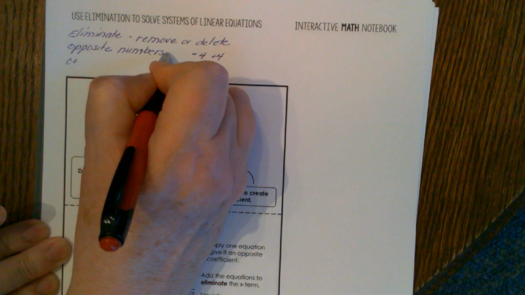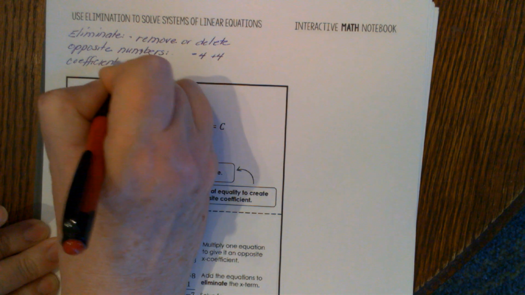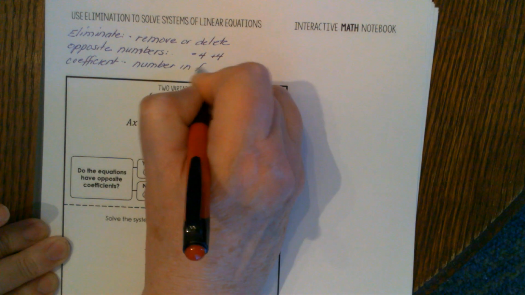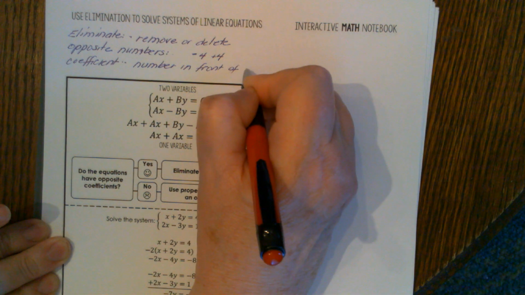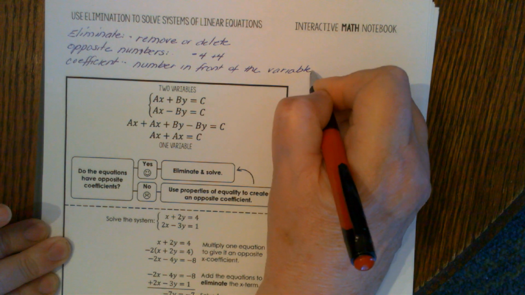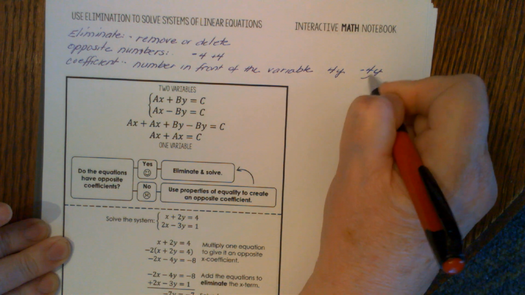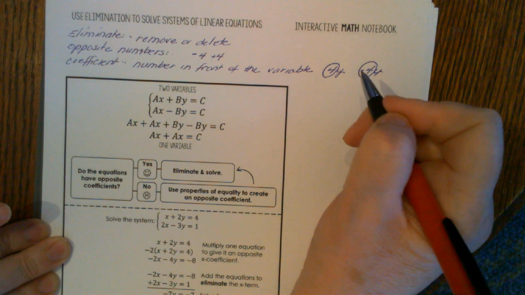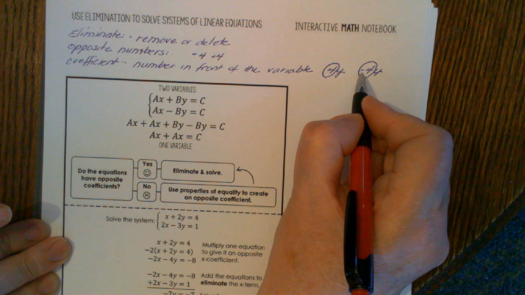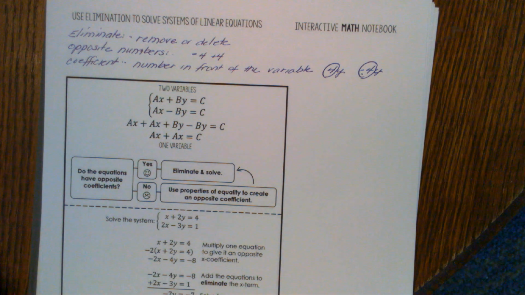Coefficient is the number in front of the variable. So we have 4y and we have -4y. So this would be the coefficient and this would be the coefficient, okay? Include the operation, okay? So now we're going to look at the process.